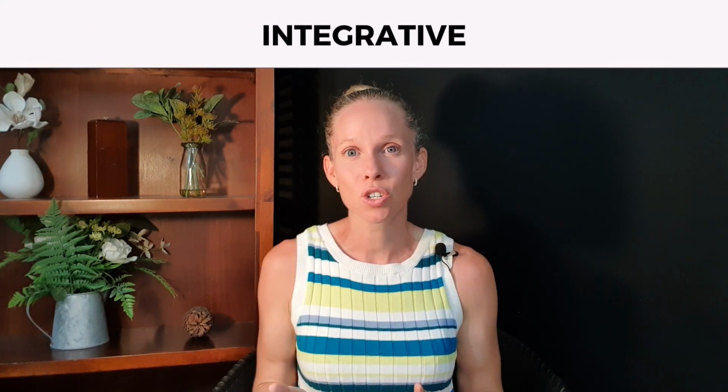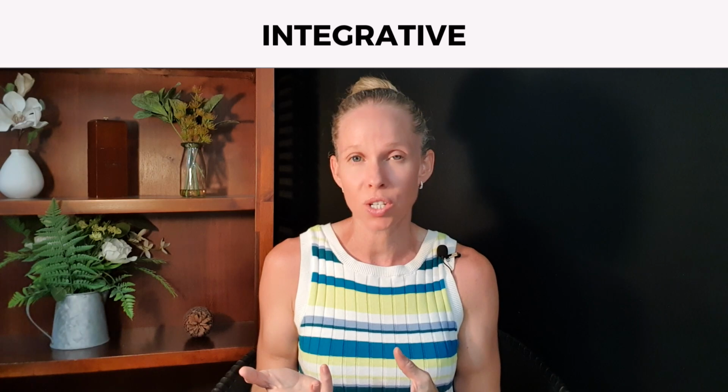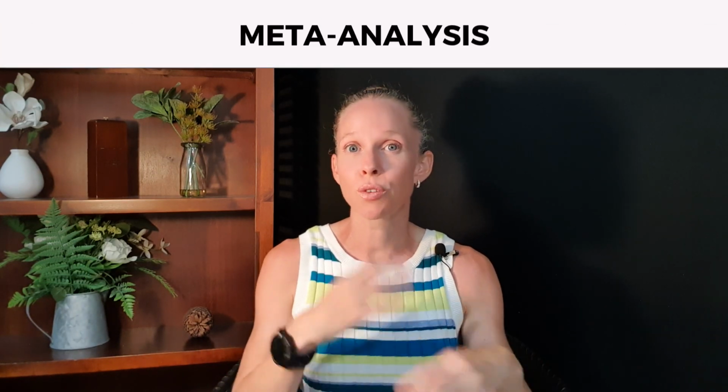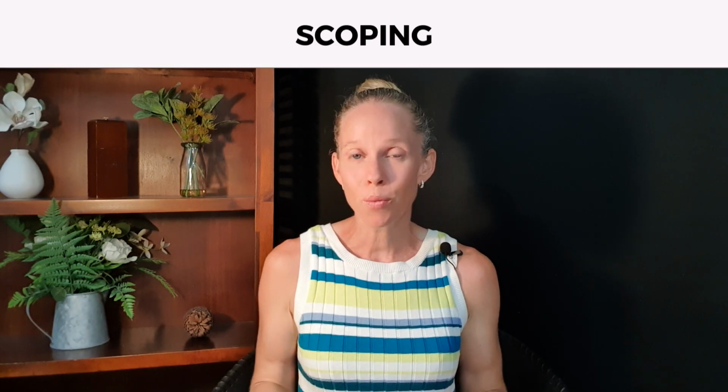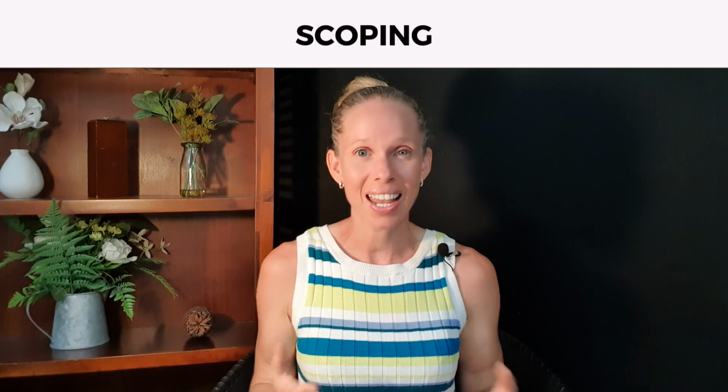An integrative literature review answers a specific research question by combining the practical what works with the more theoretical how and why does it work. A meta-analysis combines the research from multiple different studies to address one specific question. A scoping review is exactly what it sounds like. It just provides an overview of a specific topic. And it tends to provide information on the range or the nature of studies that are involved on a specific topic, rather than providing the specific details or results of those studies.